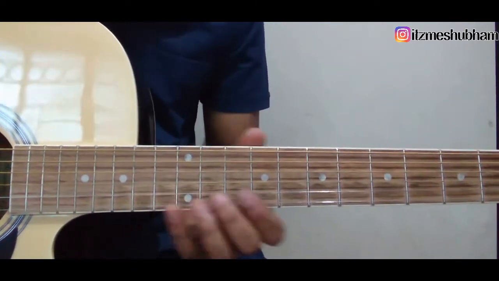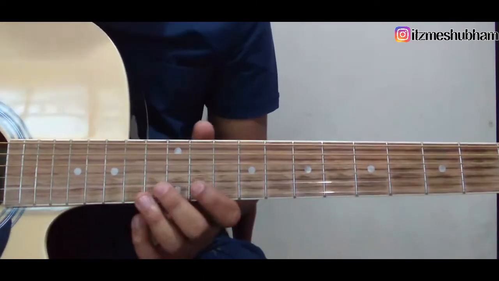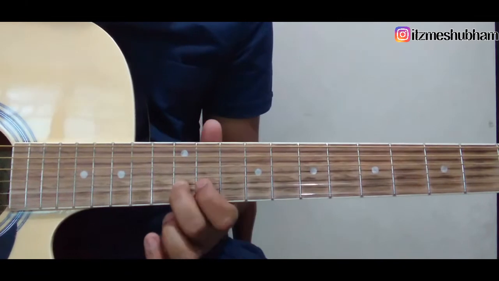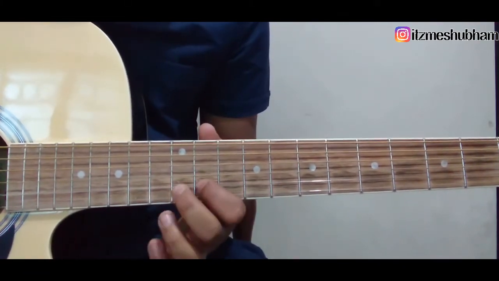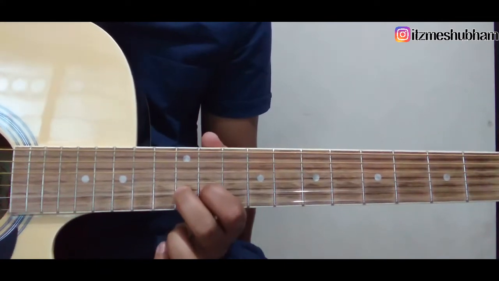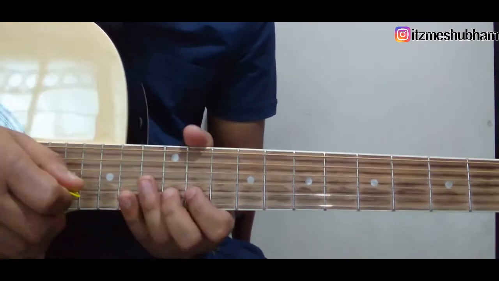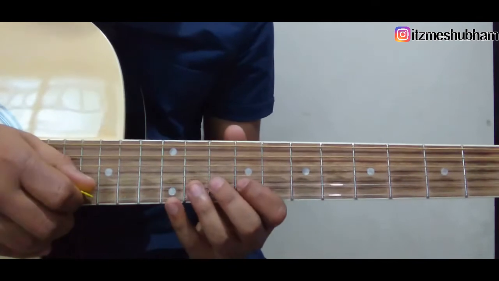Okay, everyone, so let's get started with the first line. The first line of the song goes like this. So basically the same progression of tabs is played twice.